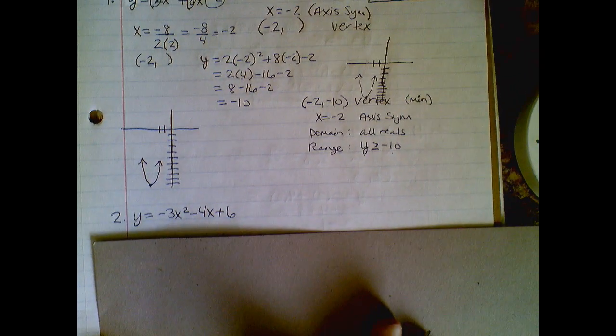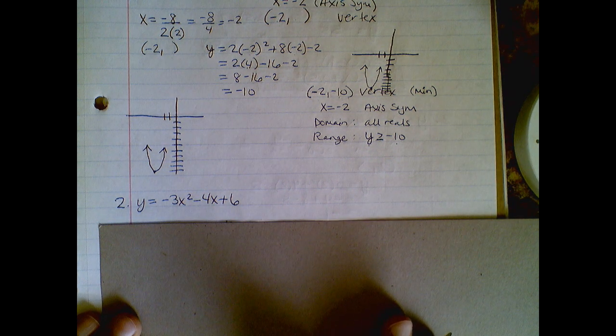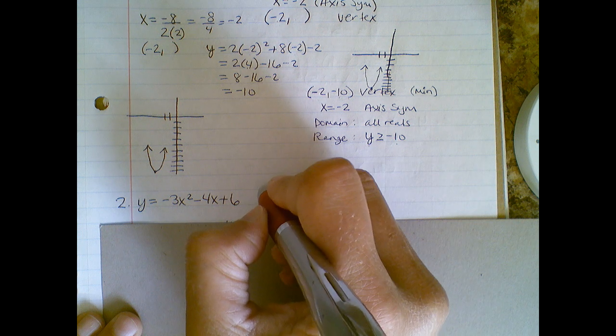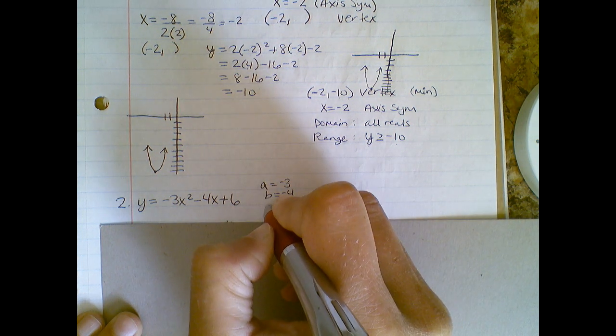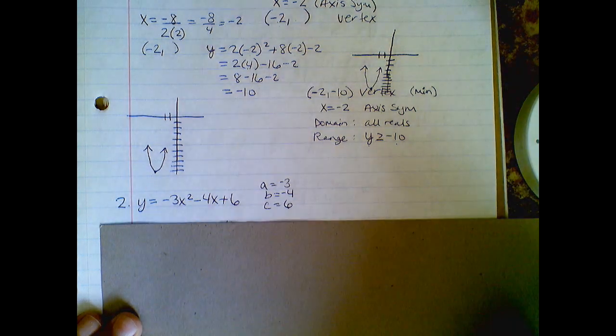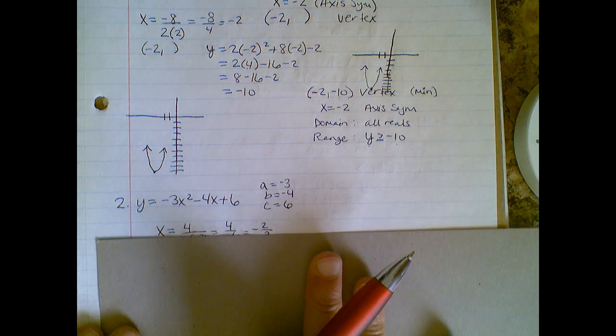Now this next one, I have y equals negative 3x squared minus 4x plus 6. So I use that same equation. My a is going to be negative 3, my b is negative 4, and my c is 6. Then I plug that into my equation, x equals negative b divided by 2a.